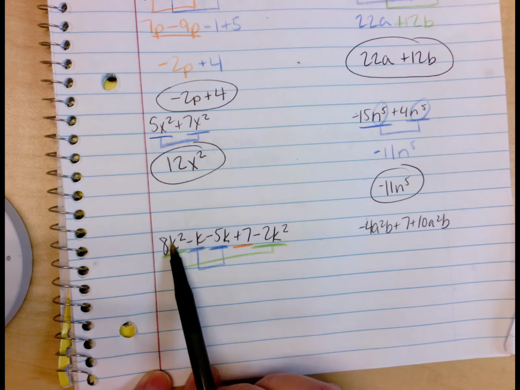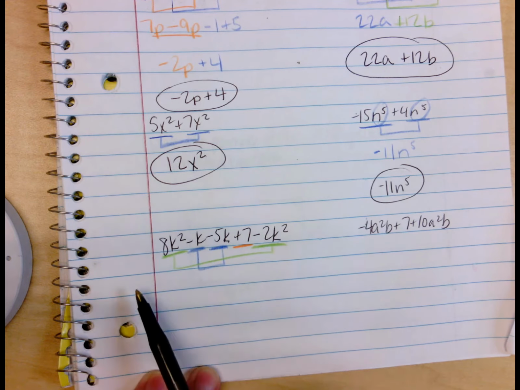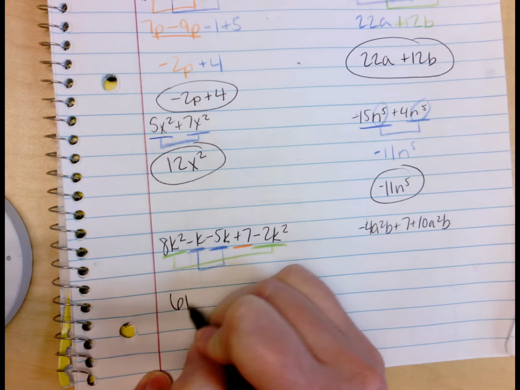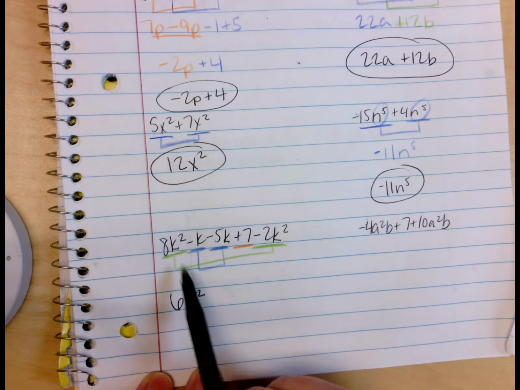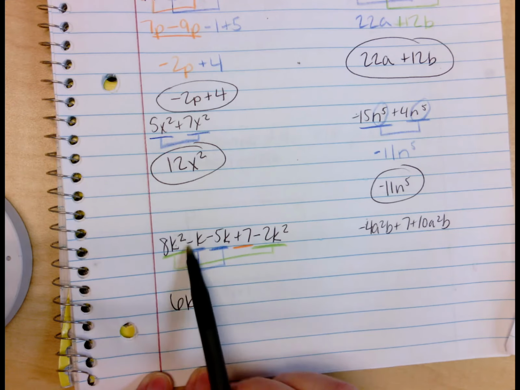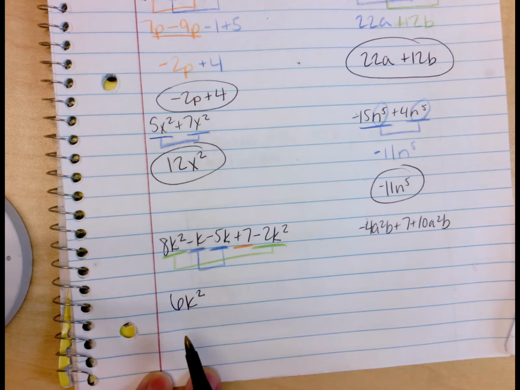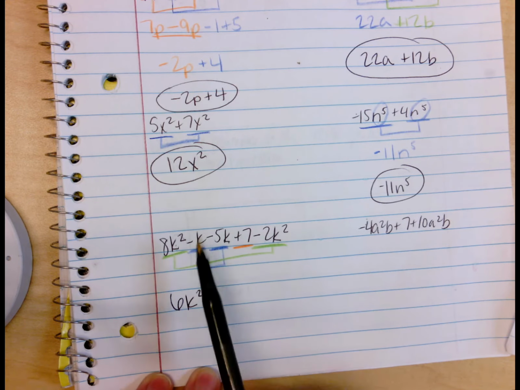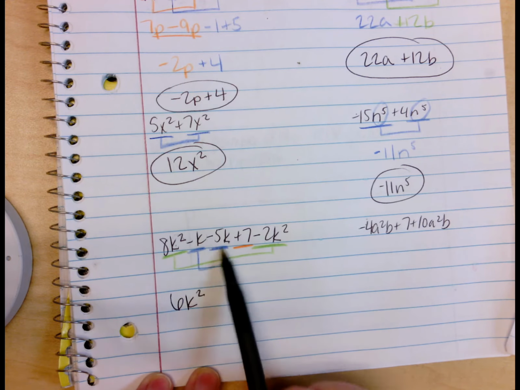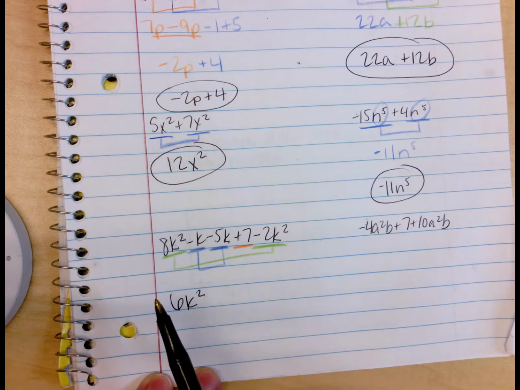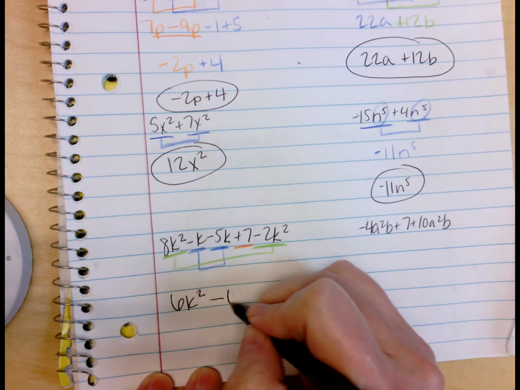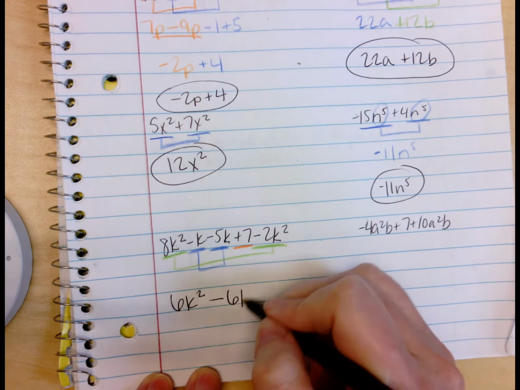So 8k squared and negative 2k squared, if I add 8 and negative 2, I get 6k squared. Remember again, we're adding and subtracting, so this k squared stays k squared. We do not change the exponent. Then we have a negative k and a negative 5k. If I have negative 1 and I add negative 5 to it, I get negative 6, and again, that k stays.